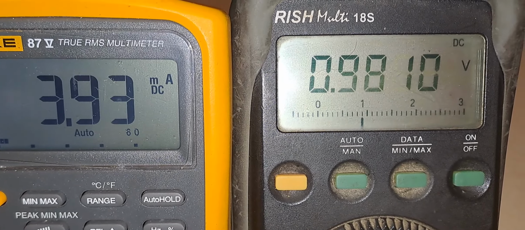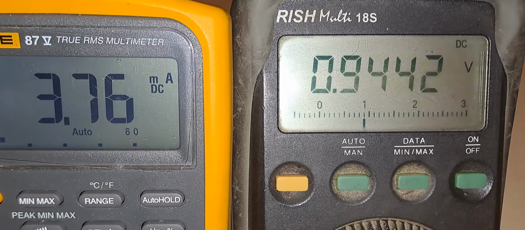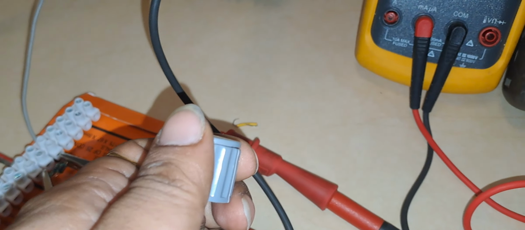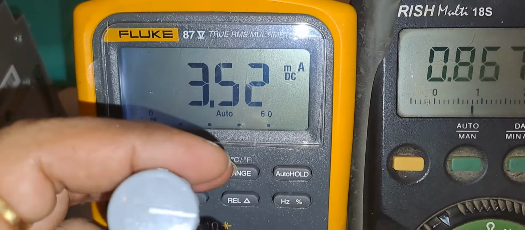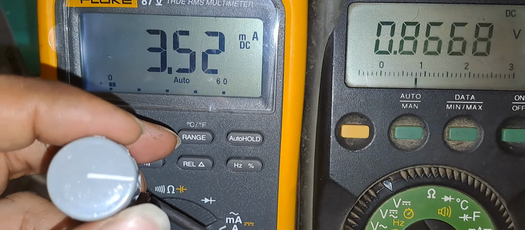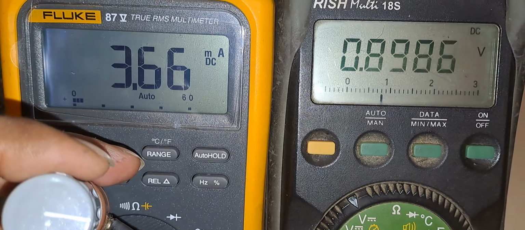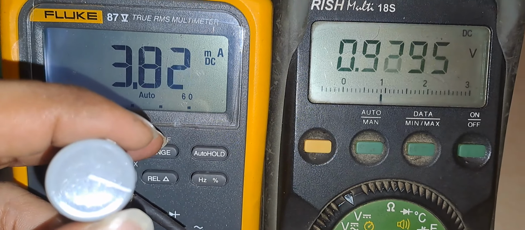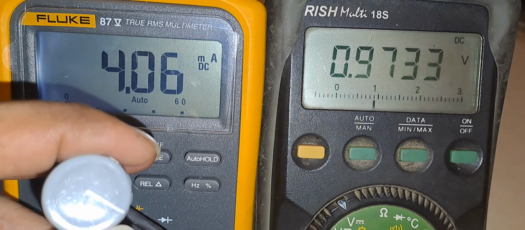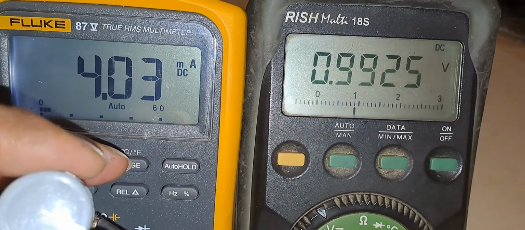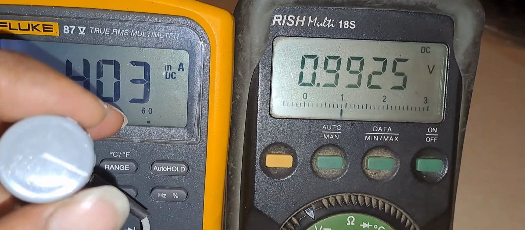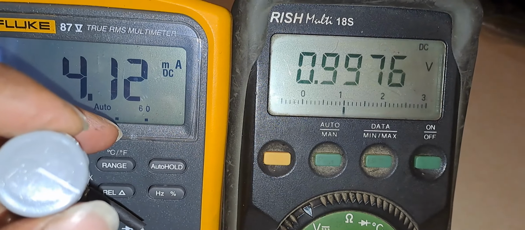So I am going to increase the current. I am turning this potentiometer. I will keep it together. See, I am increasing the current. So now it is 4 milliamps. As you can see, the voltage is 0.99. So I will increase the current further.